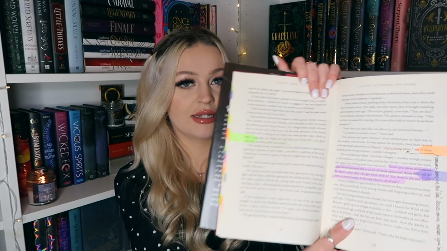So here, for example, I highlighted in green for some world building, where it said the High Fae had long ago been our overlords, not gods, and they certainly hadn't been kind. So it's just setting the tone of the book, letting you know the backstory.